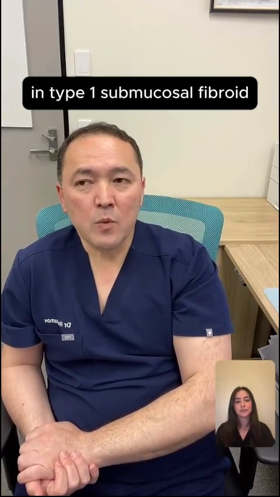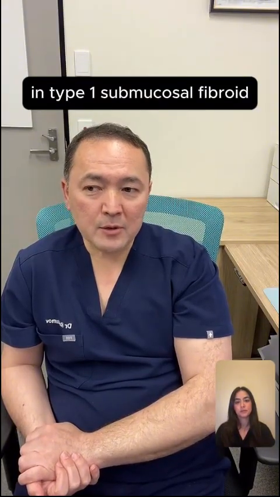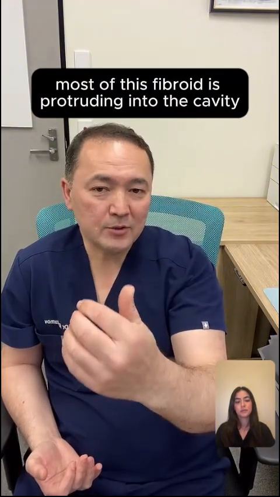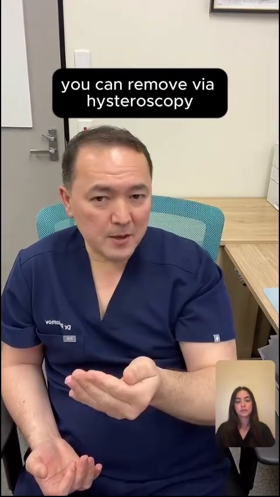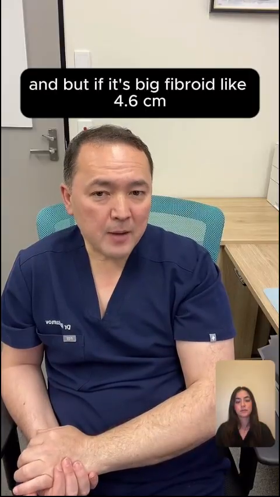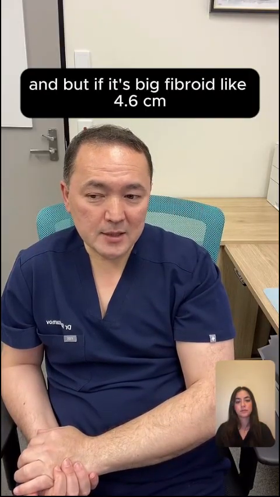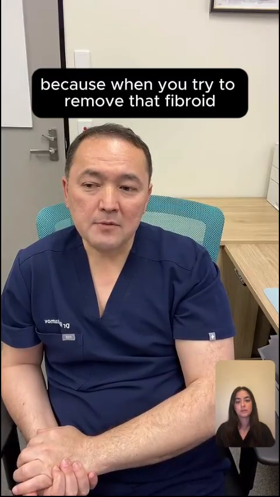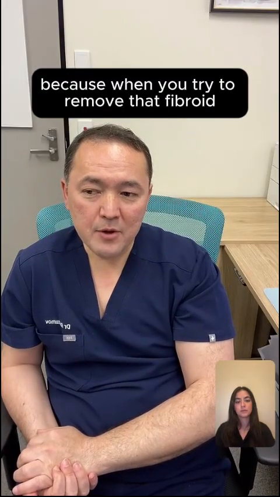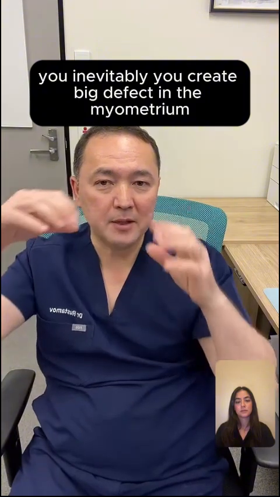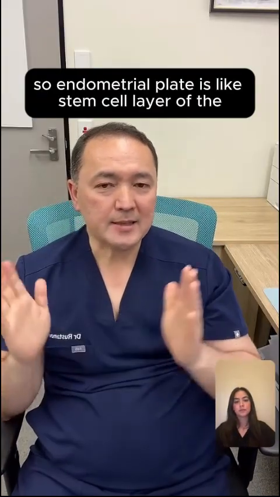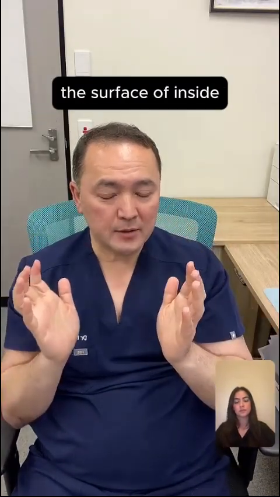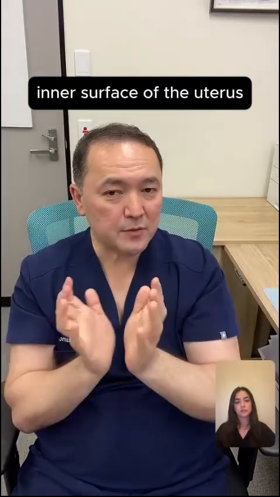In type 1 submucosal fibroid, most of the fibroid is protruding into the cavity. If it's a smaller fibroid, yes, you can remove it with a hysteroscopy. But if it's a big fibroid, like 4.6 centimeters, you should not. Why? Because when you try to remove that fibroid, you inevitably create a big defect in the myometrium, in the endometrial plate. So the endometrial plate is like a stem cell layer on the inner surface of the uterus.